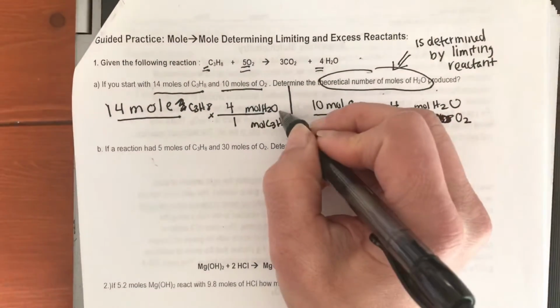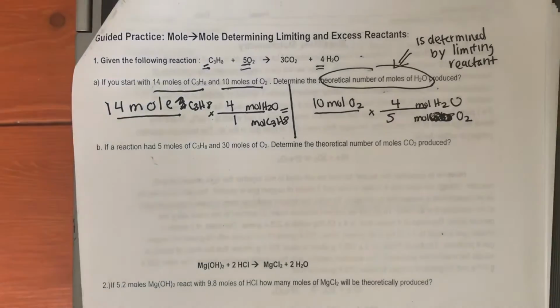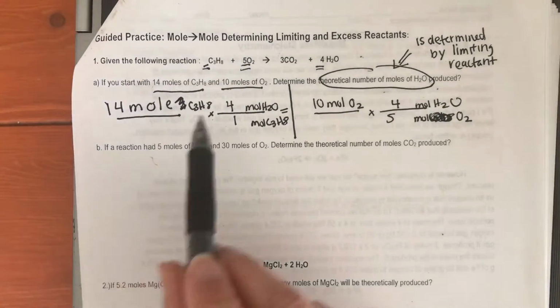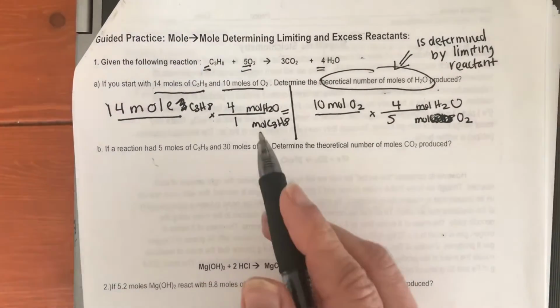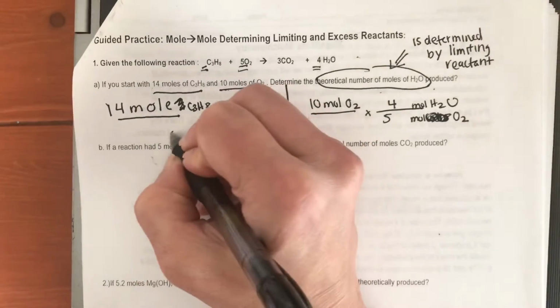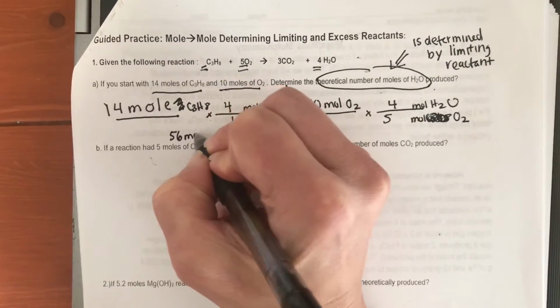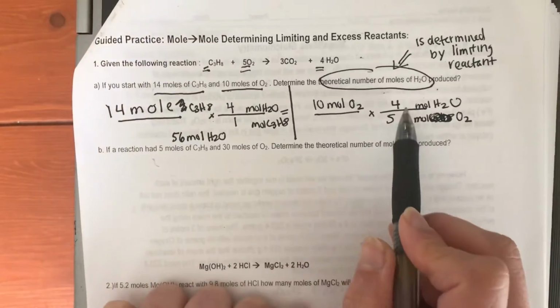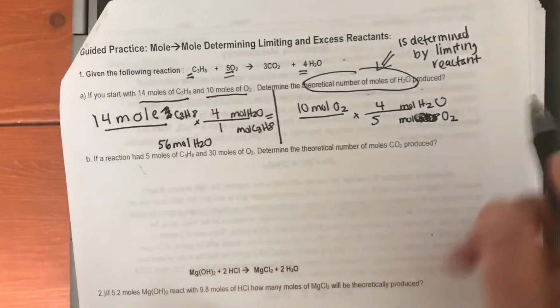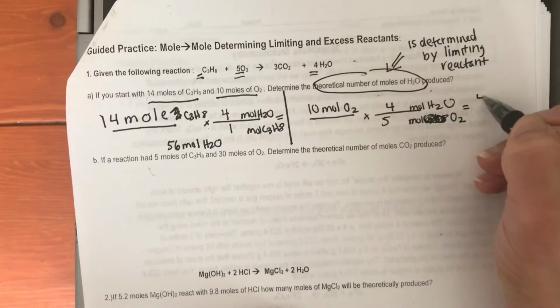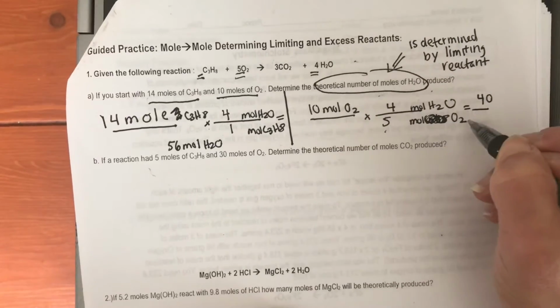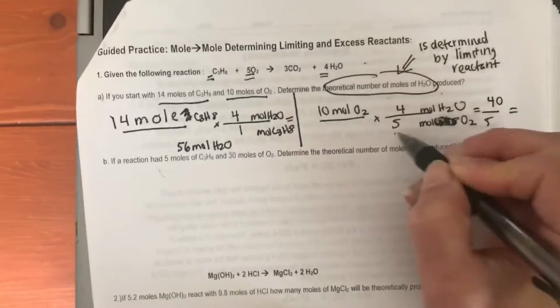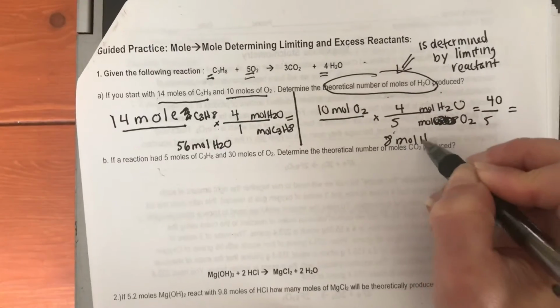So I'm going to multiply across 14 times 4, which is, doing this in my head, 56 moles of H2O, and 10 times 4, which is 40, divided by 5, which is 8 moles of H2O.